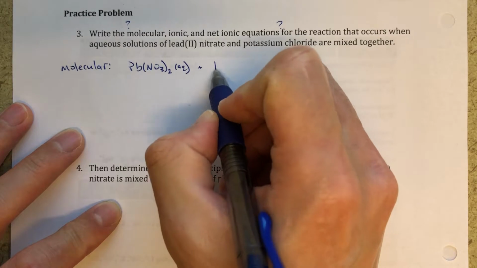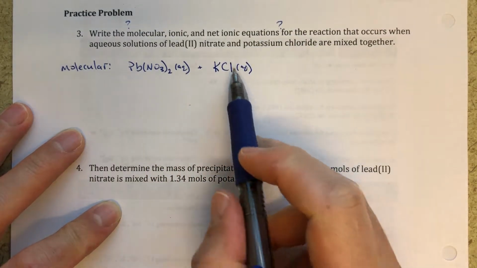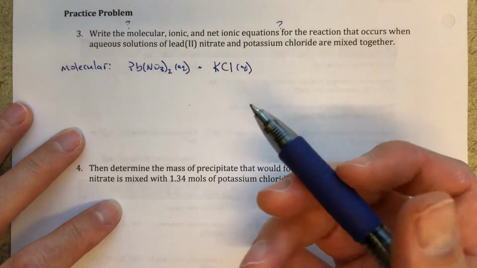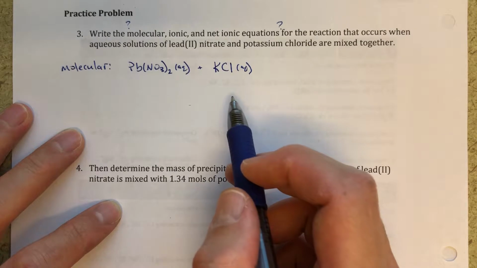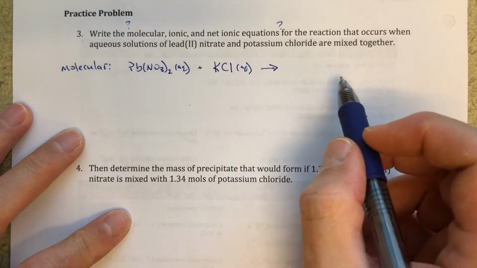Potassium chloride. Potassium is K, Cl, again, that's going to be aqueous. If I see potassium, I know that's in group 1. Group 1 ionic compounds are always soluble, so that's going to be my other reactant. So these are going to react together, and I need to now predict what my products are going to be.